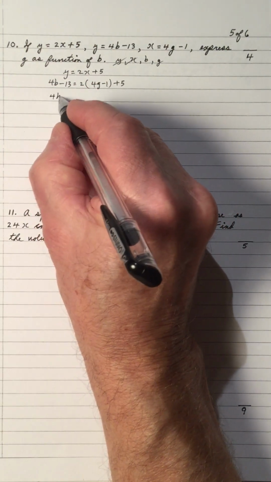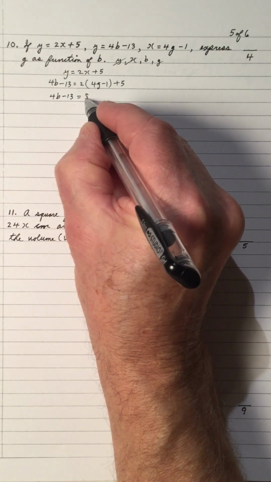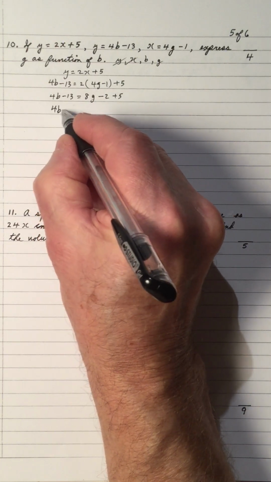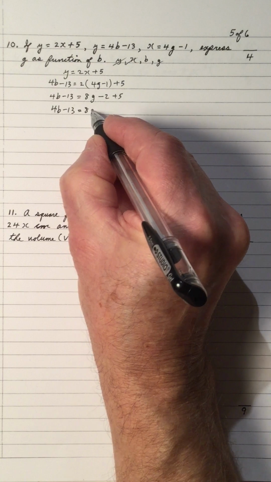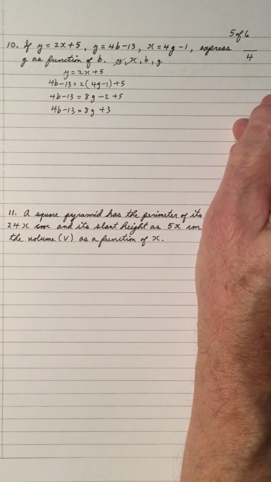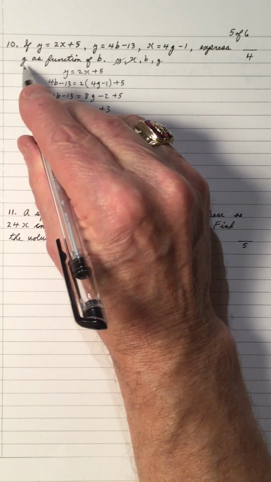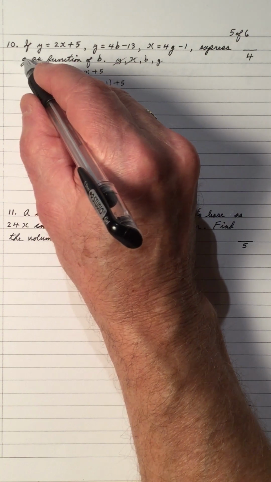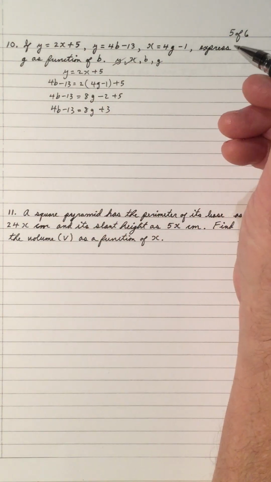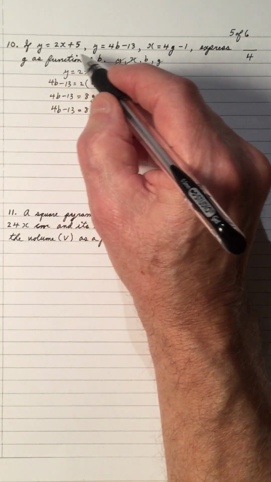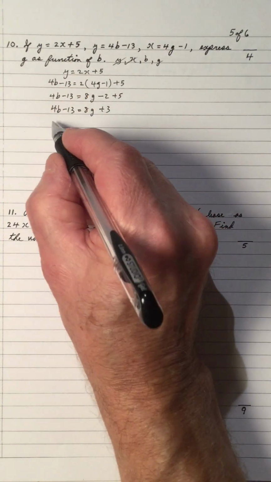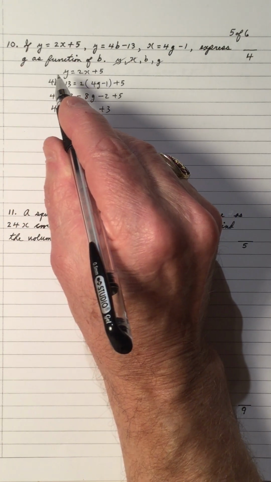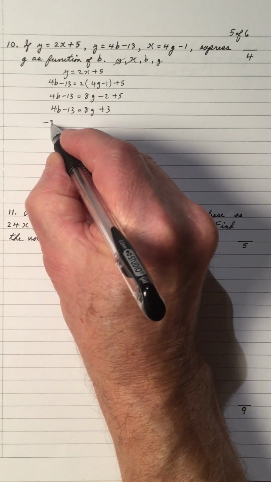So we simplify: 4b minus 13 equals 8g minus 2 plus 5. 4b minus 13 is 8g plus 3. When we want y as a function of x, you normally go with y as a function of x. That's normally true in math, but we want g as a function of b. So I'll have g on the left and b on the right. So let's switch it around.